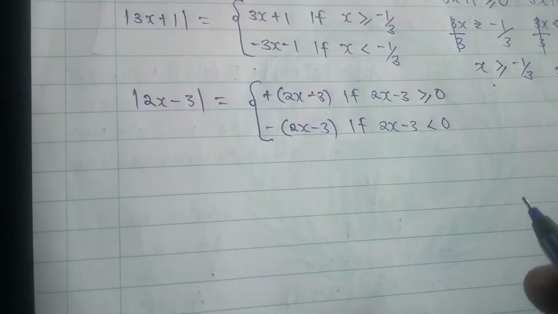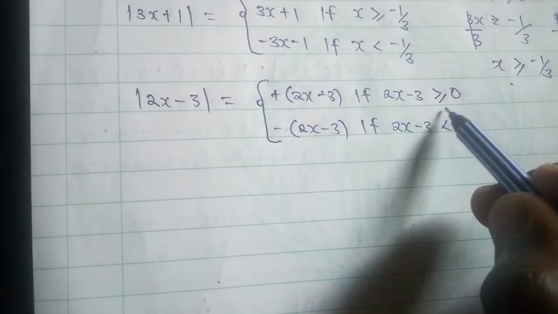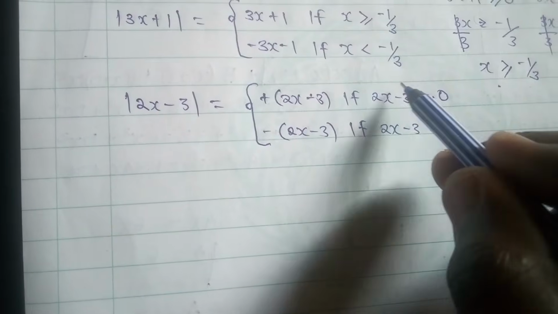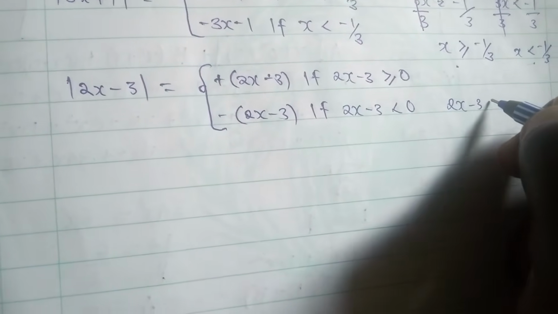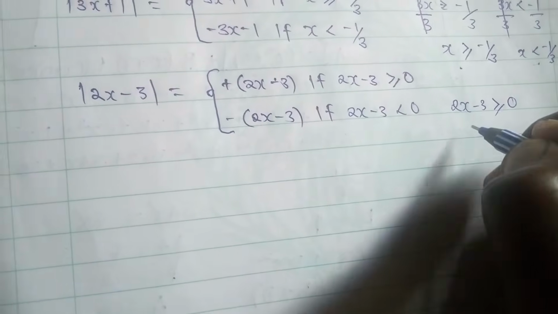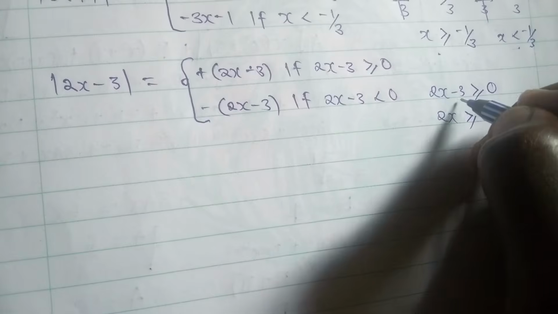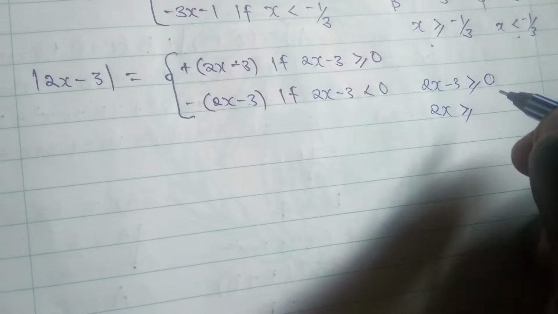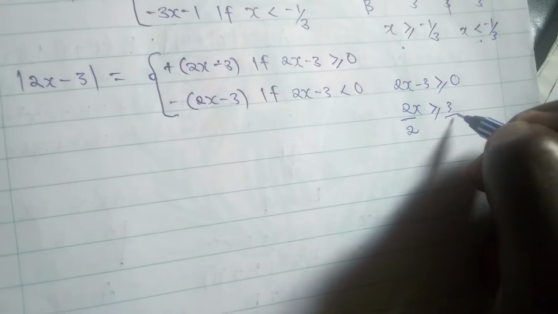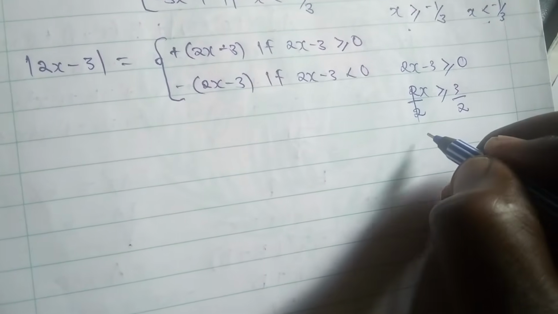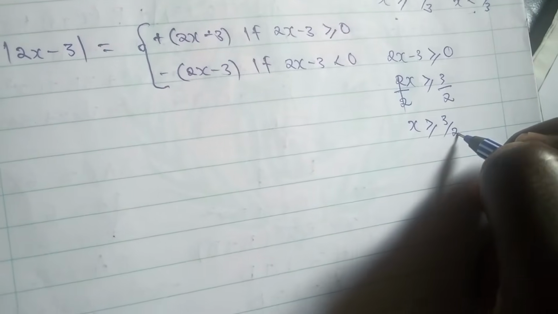And then from there, what you're going to do is solve for x from that inequality, that is 2x minus 3 greater than or equal to 0. So 2x greater than or equal to negative 3, which becomes positive 3 when it crosses. Divide by 2 by 2. So we're going to remain with x greater than or equal to 3 over 2.